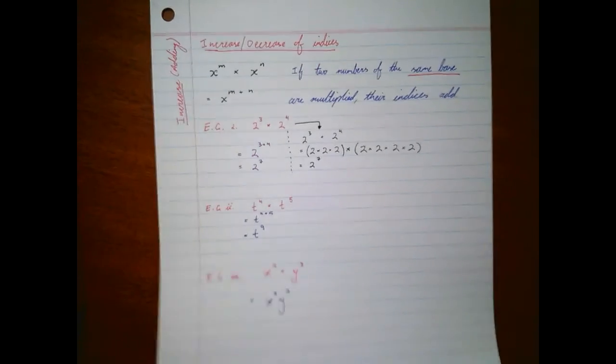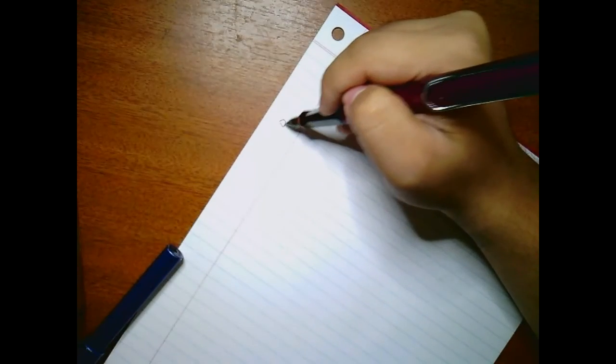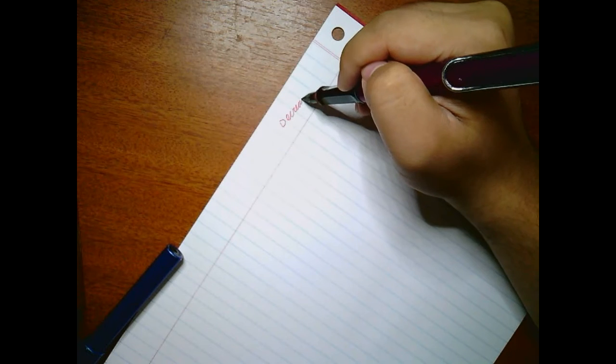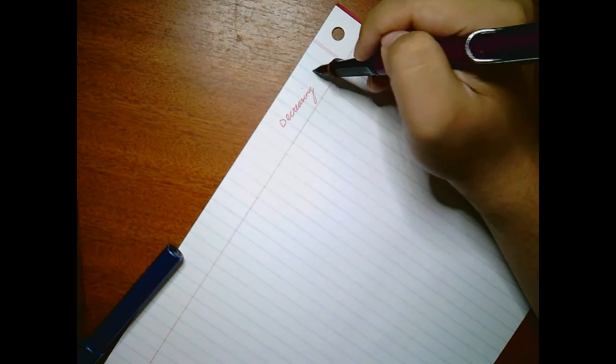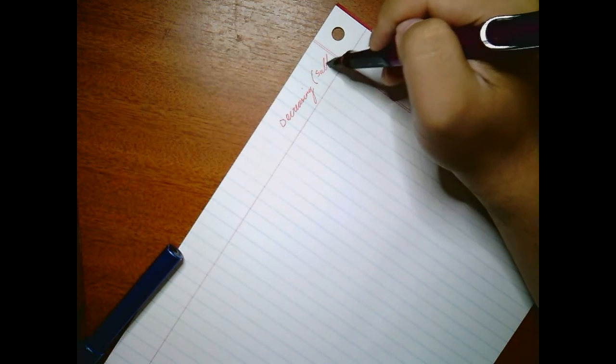So this is increasing of indices. Before the video gets any longer, we'll go on to decreasing indices, which is really just subtracting.